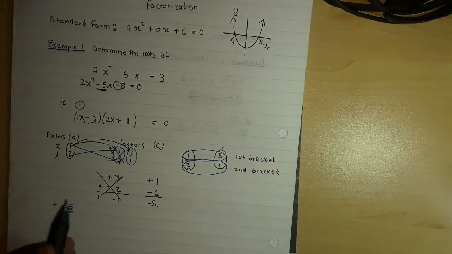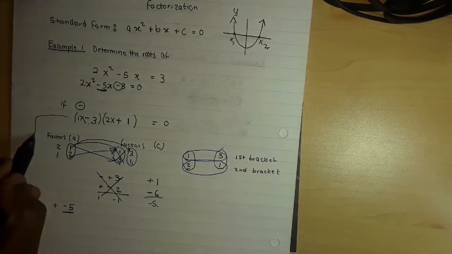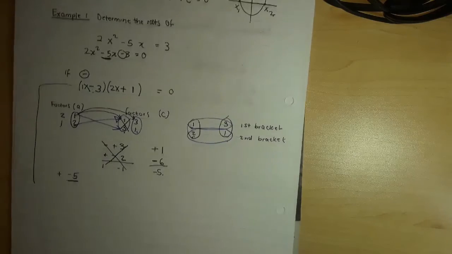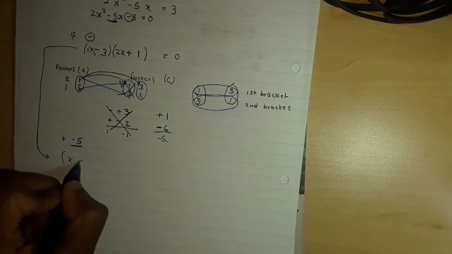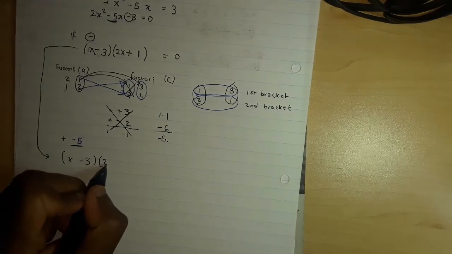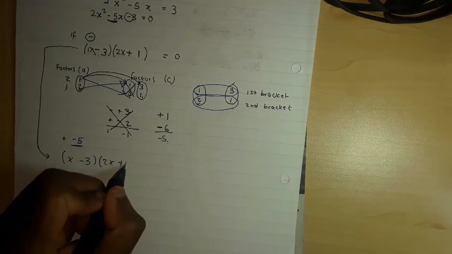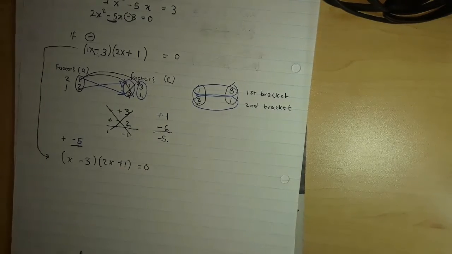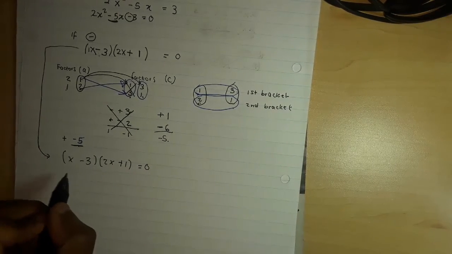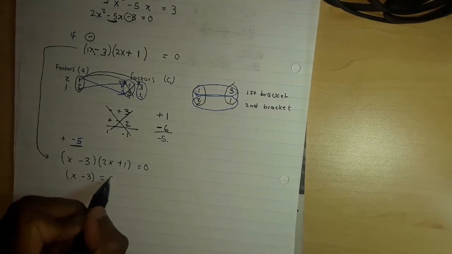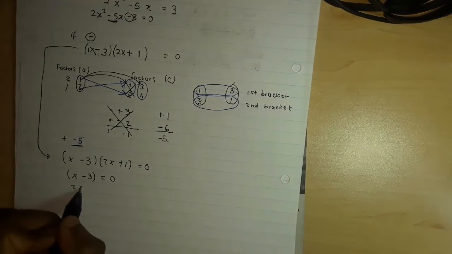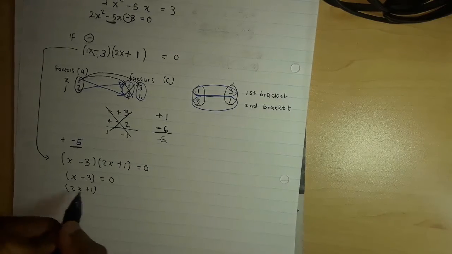Now let's quickly write this neatly at the bottom. We have x minus 3, 2x plus 1 equals 0. To find the roots, we say x minus 3 equals 0, the first bracket, and 2x plus 1 equals 0, the second bracket.